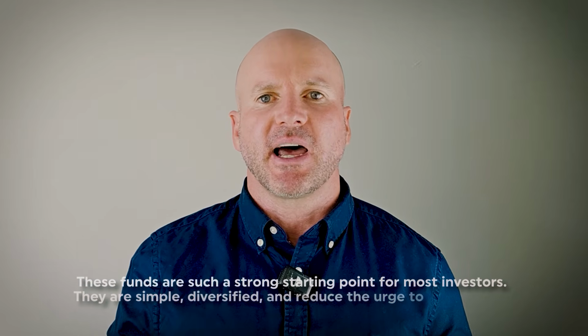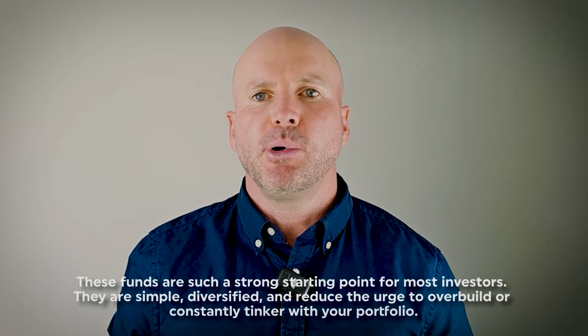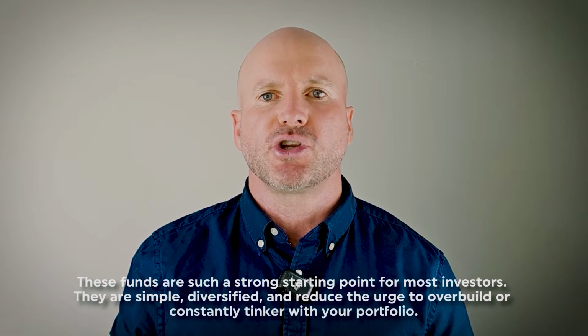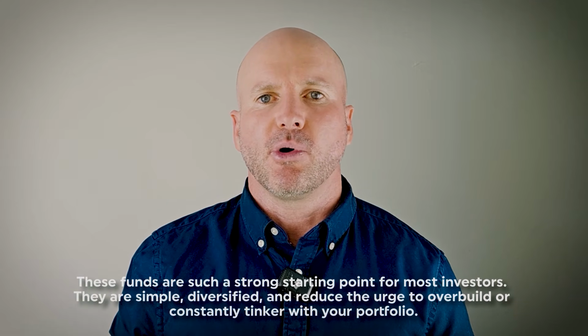And if you add other ETFs later, just make sure you're making a deliberate tilt, not doubling up on exposure. That matters because funds like VDHG already hold a mix of Vanguard exposures underneath. So if you later add something like VAS or VGS, you might be just overlapping what you already own and paying extra fees. This is why these funds are such a strong starting point for most investors. They are simple, diversified, and reduce the urge to overbuild or constantly tinker with your portfolio.